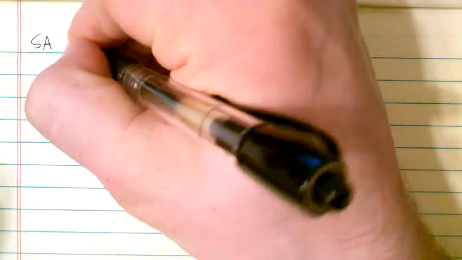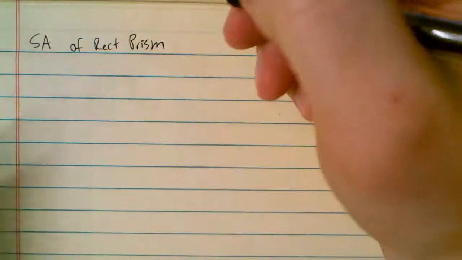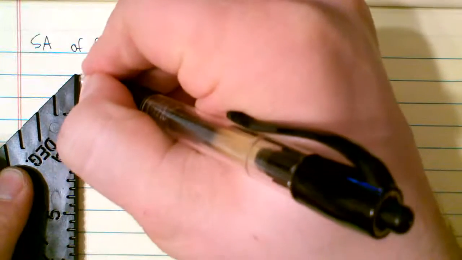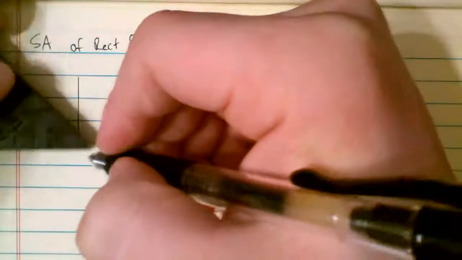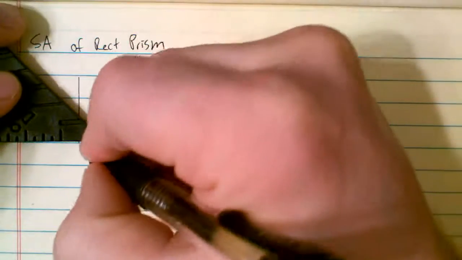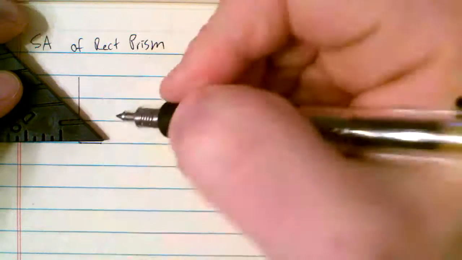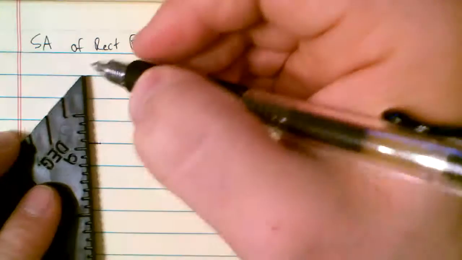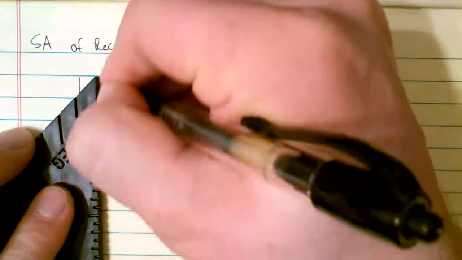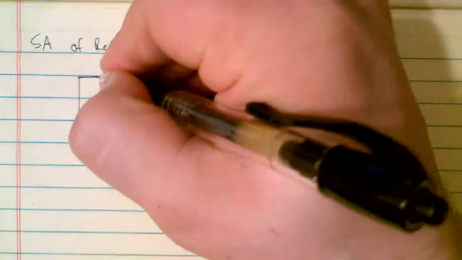So we're going to look at the surface area of a rectangular prism. As we know, a rectangular prism is a collection of a couple different rectangles, of which we find the surface area. Of course, we need to draw these as a three-dimensional shape.